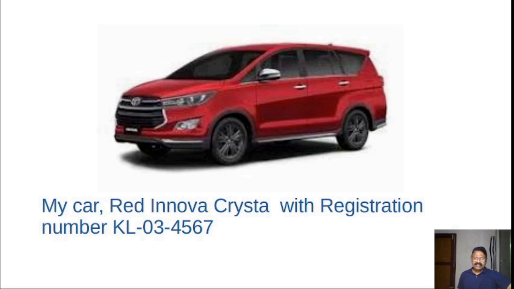We can consider this Innova Crysta a class of vehicles. We can consider a class as a set of objects, and a class is a blueprint for all these objects. In other words, a class defines a set of objects.